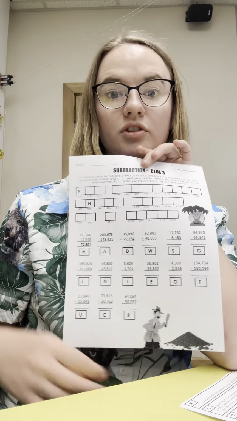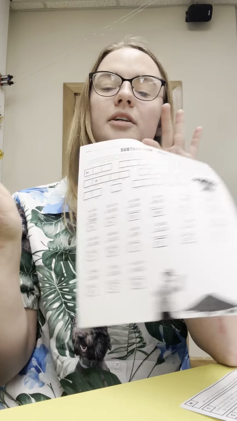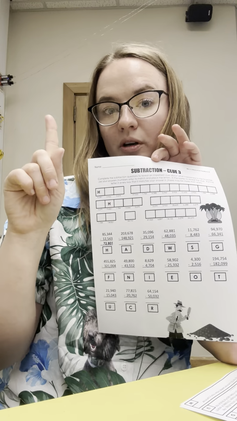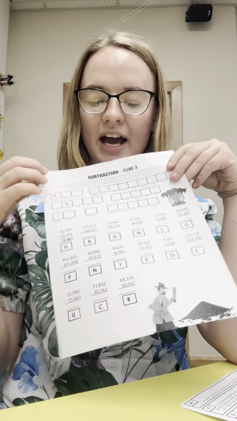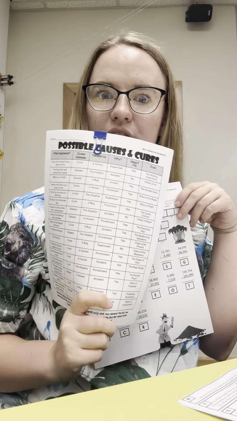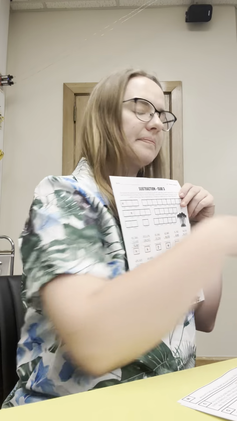After you solve that, you can move on to clue number 3. Clue number 3, easy too. It's just subtraction. Don't forget to regroup though. 10 or more, go next door, get one more, okay? Just subtraction. So once you solve that, again, you can figure out your clue. You can use that to figure out who the suspects are, okay?